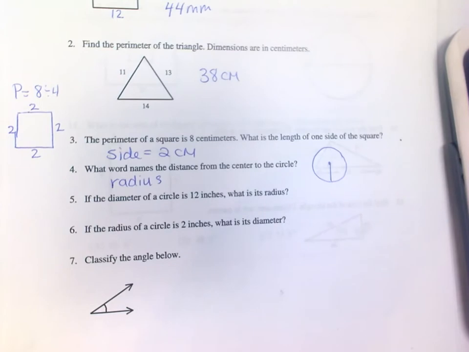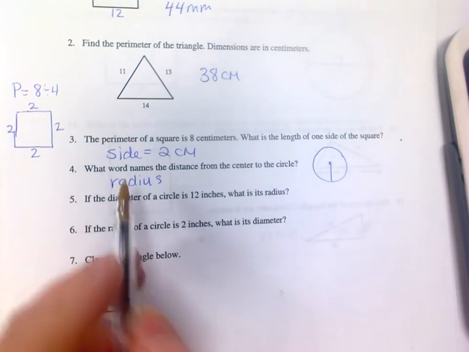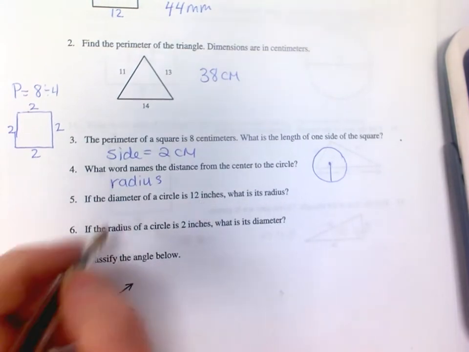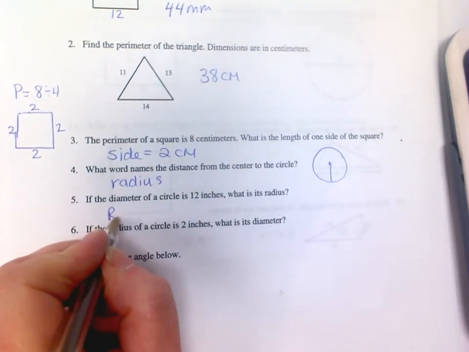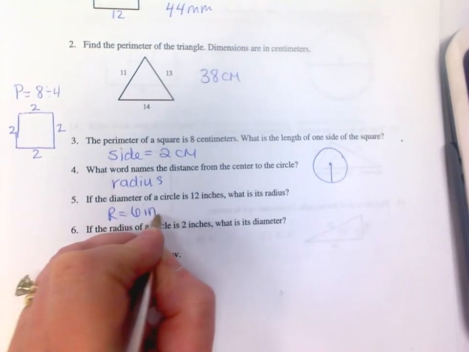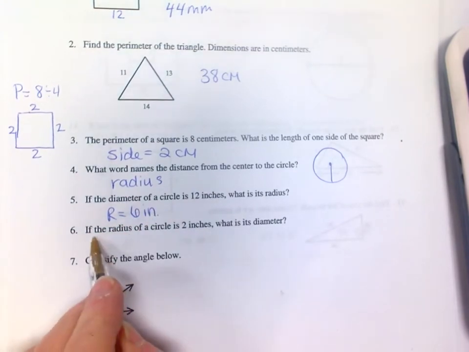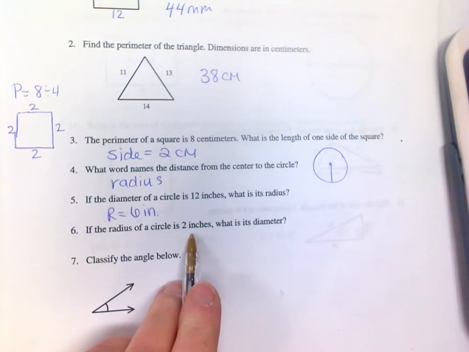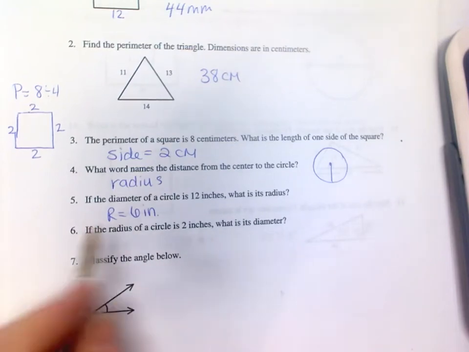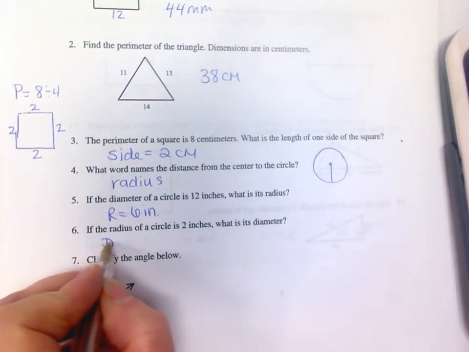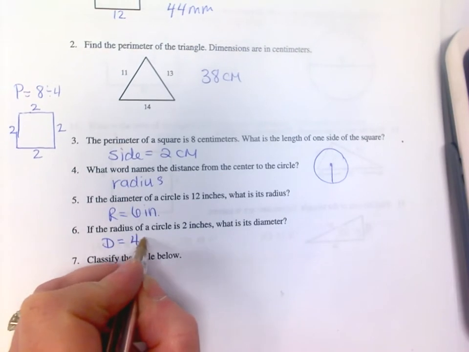If the diameter of a circle is 12 inches, what is its radius? Radius is half the diameter, so the radius is 6 inches. If the radius of a circle is 2 inches, what is the diameter? Again, we're going to double it, so the diameter equals 4 inches.